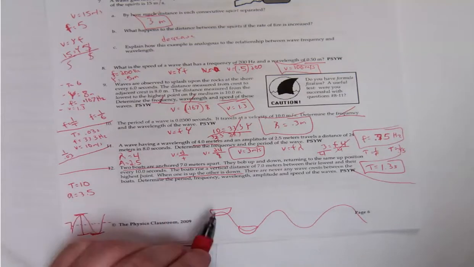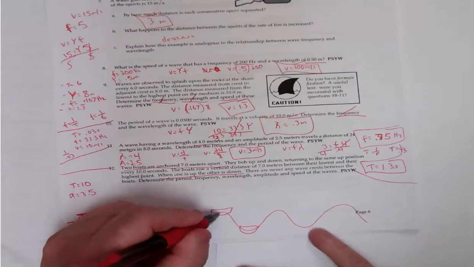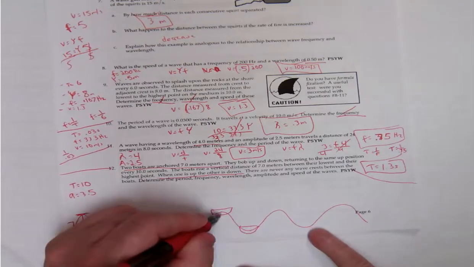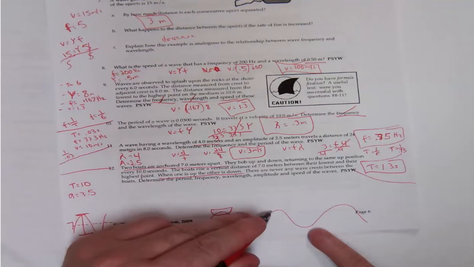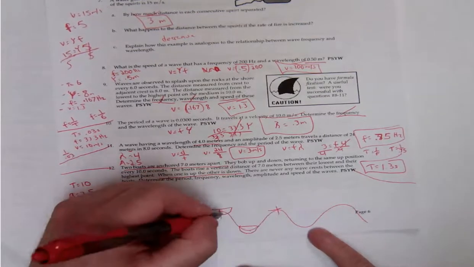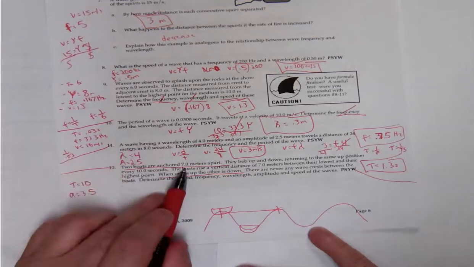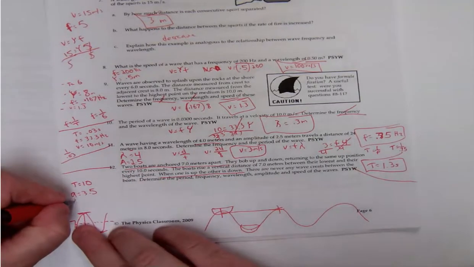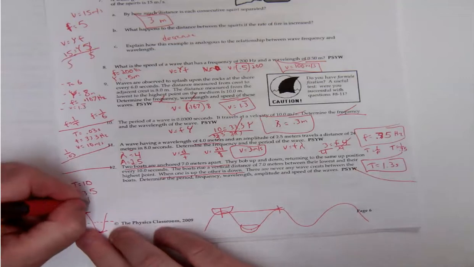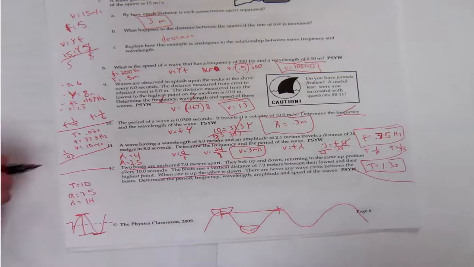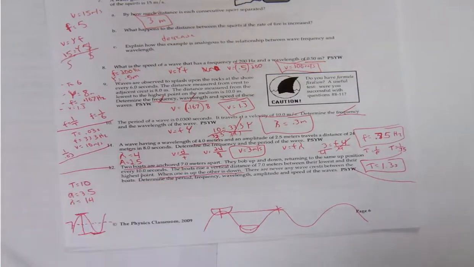Our wavelength is not top to bottom; it's same spot to same spot. So we're actually going to have to double that 7, and our wavelength is actually 14. A lot of people put 7.